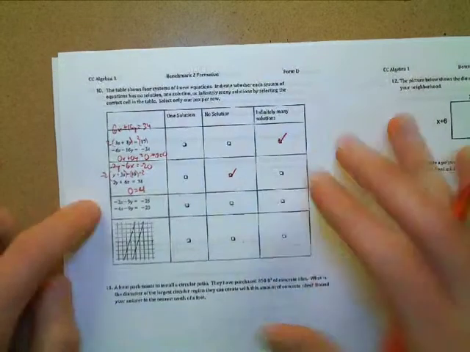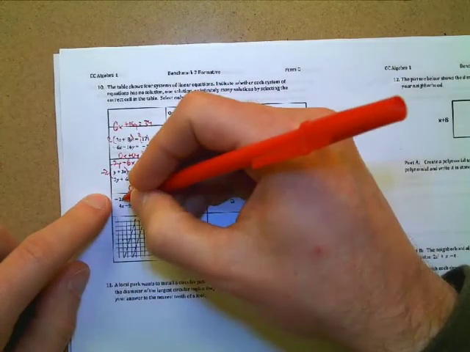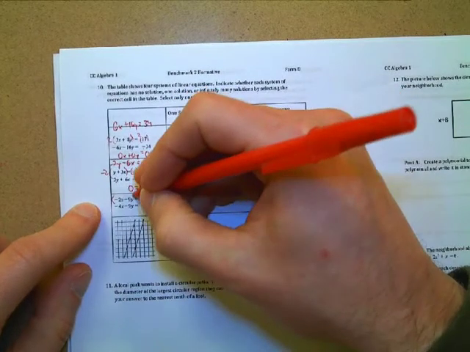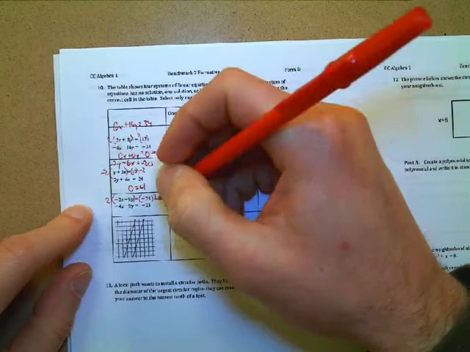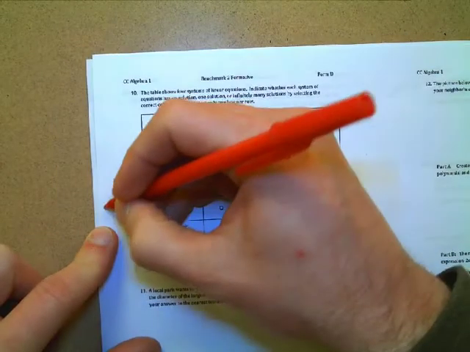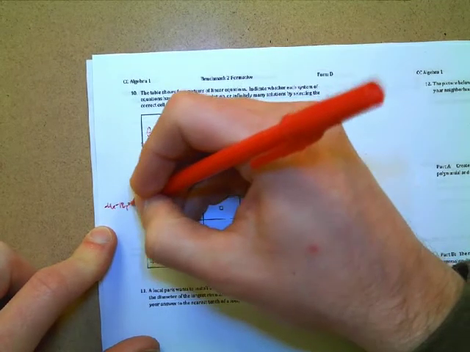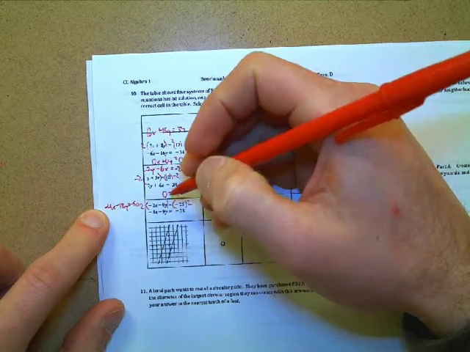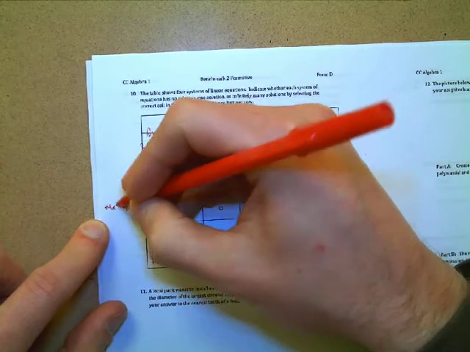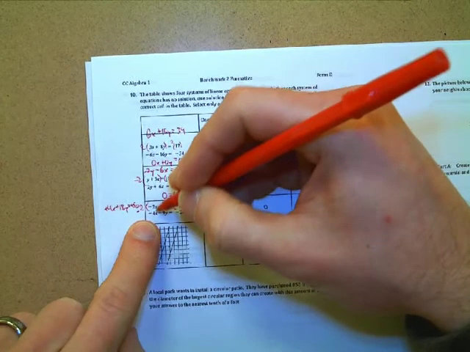Here, goodness, it looks like another elimination would be a good idea. So again, I'm going to multiply the top one by a positive 2, and that'll give me opposites, and I'll multiply that by 2. So I get negative 4x minus 18y equals negative 50. And then, oops, I'm going to multiply by negative 2 to make it opposite, so positive, positive, positive there. Okay, sorry, I multiply by negative 2 so that I have opposite coefficients there.